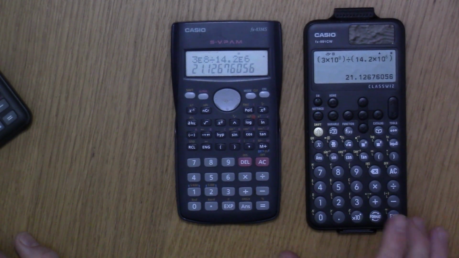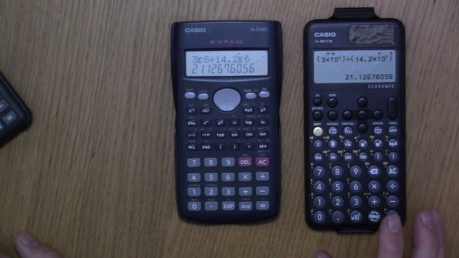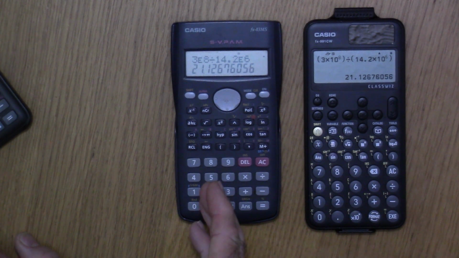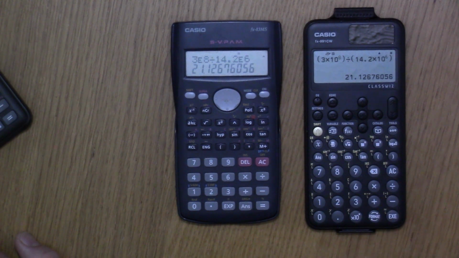Up to you. This calculator, fantastic in everything it does and its abilities, but simplicity of use for what most engineering people would like to use is right here. Without all the additional key presses, the additional parentheses, it's just unnecessary.